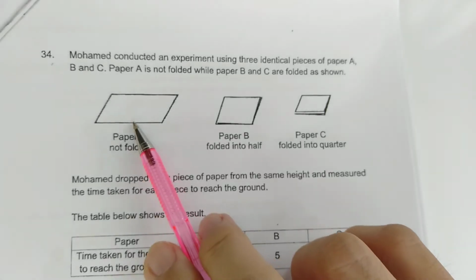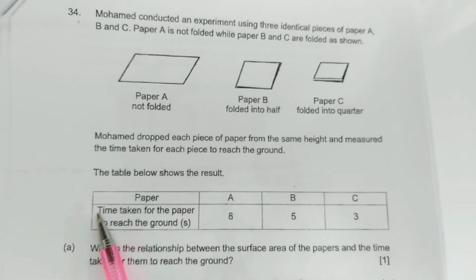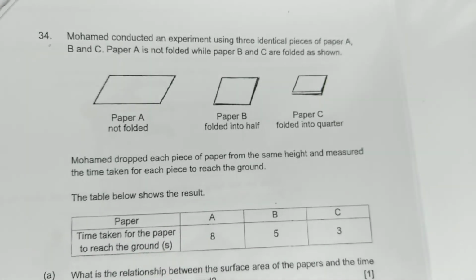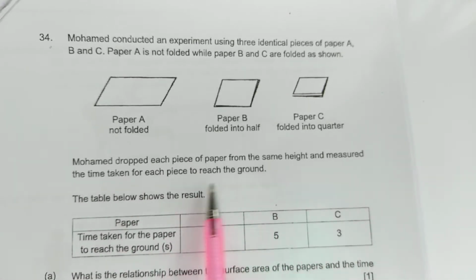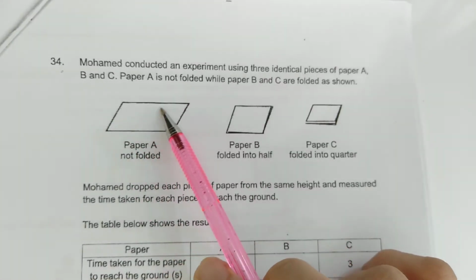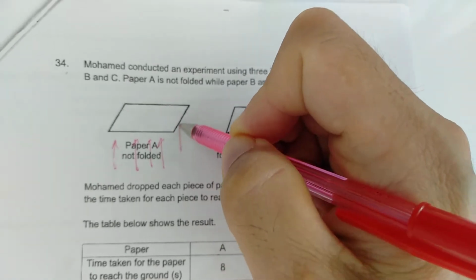Now it talks about the exposed surface area, and when you look at this table, the time taken for paper to reach the ground, it seems to be talking about air resistance here, like another P6 topic. So if you're not a P6 student, you can kind of skip this question, okay? Muhammad dropped each piece of paper from the same height and measured the time taken for each piece to reach the ground. By right, if there's more surface area here, it will be in contact with more air as it tries to come down.